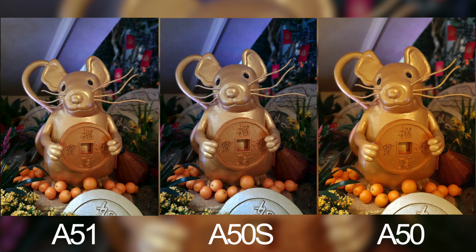Now, there are some instances where the difference is much more obvious, like this shot for example. When the scene is a little dimmer, the A50 tends to overbrighten and overexpose while losing a bit of detail, and you can see that the A50S and A51 handled things a bit better. It's more natural, more even, and overall I think a better looking shot than what the A50 could produce.